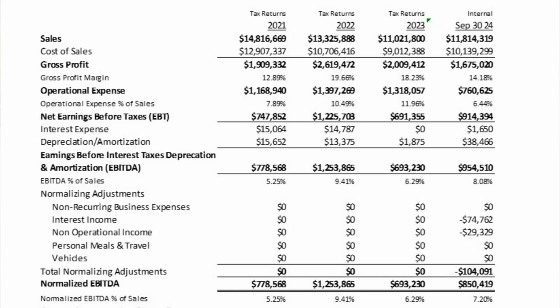Now let's take a look at the 4-year trend analysis to take a look at revenue, gross profit, EBITDA, and seller's discretionary cash flow. As you can see, revenue has been declining over the last 3 years, year over year, but looks like it's probably going to bounce back in 2024.